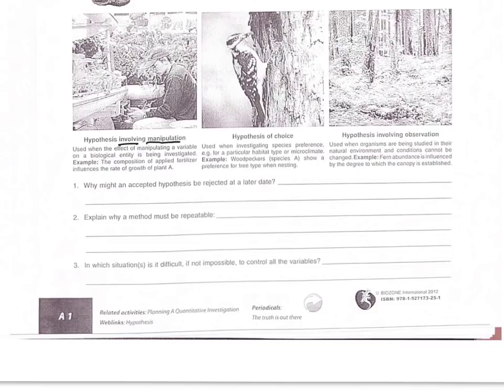Hypothesis involving manipulation, by definition, you manipulate it so you can control whatever you want to control. That's what manipulation means, right? So you do whatever it is that you're going to do to the animal or plant, and therefore you control everything that happens to that animal or plant.